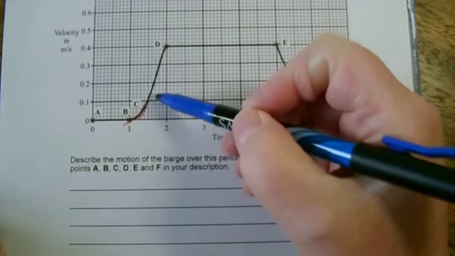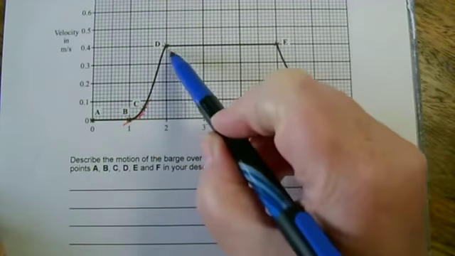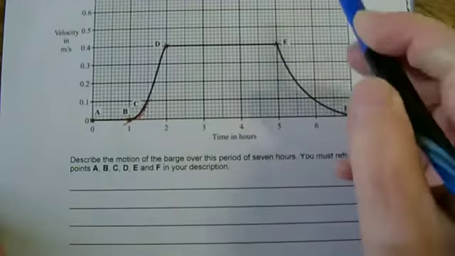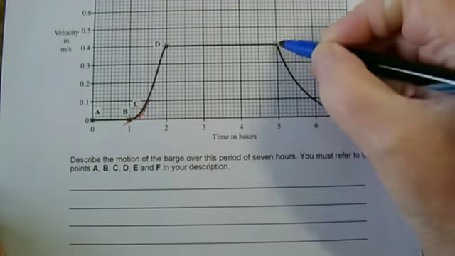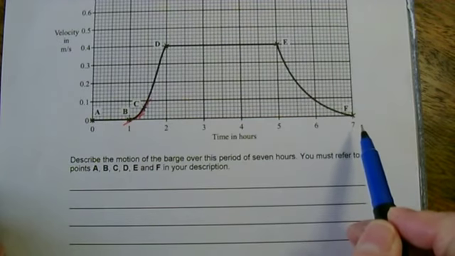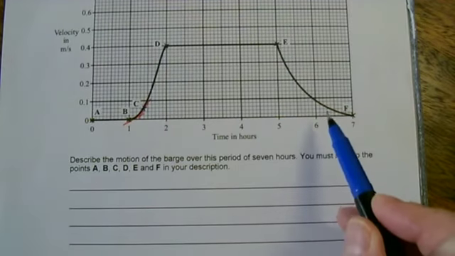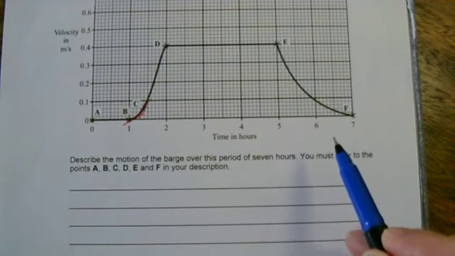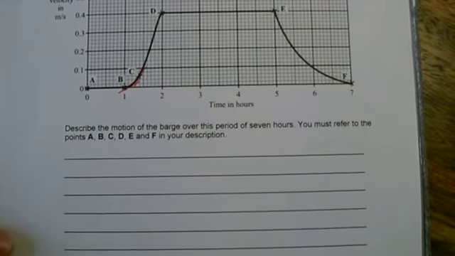From C to D, it looks like the acceleration is reasonably constant. That looks like a reasonably straight line. D to E, we've got a constant velocity. And then from E to F, we've got a deceleration. But again, the deceleration is not constant because it's not a straight line. It starts off very steep, and then it gets shallower towards the end. So this is very much a higher tier question where they're giving you curves in the graph. And this is more realistic to what a velocity time graph would look like for a real situation. So, describe the motion of the barge over this period of 7 hours.